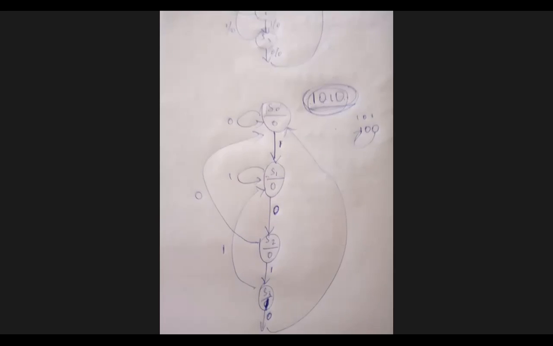Sir, I have a doubt, sir. In state S2, can we bring it back to S2, the same state, sir? Or is it compulsory that we have to go to S0 from S2, if the input is 0? We want 1, right? Is it compulsory to go to S0, sir? Since we are already getting 2 states, that is 1 and 0, is it compulsory again to go to S0?